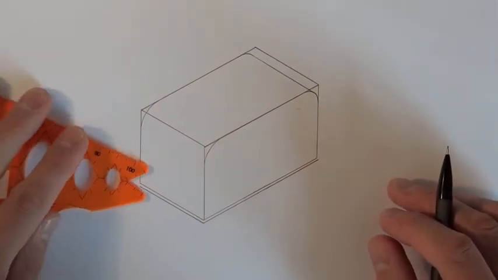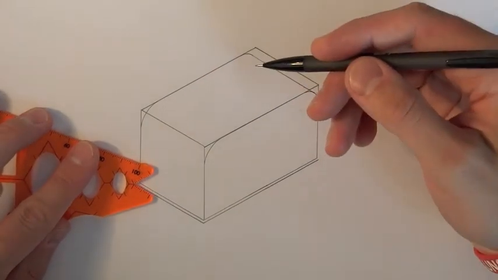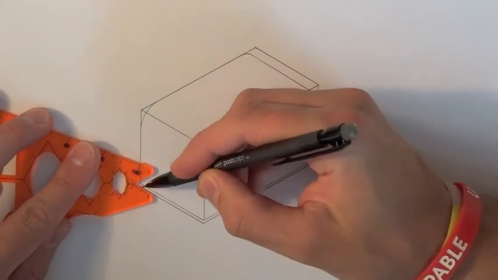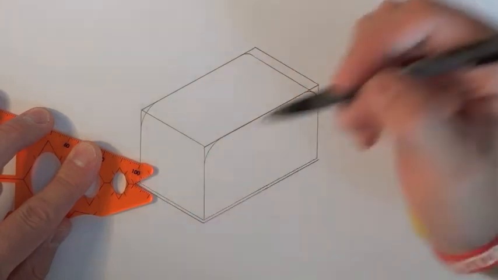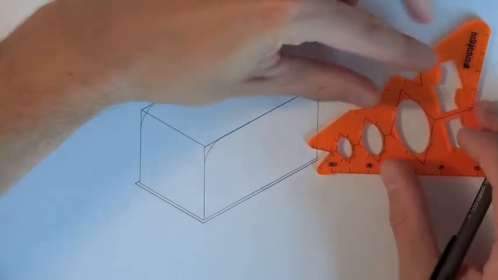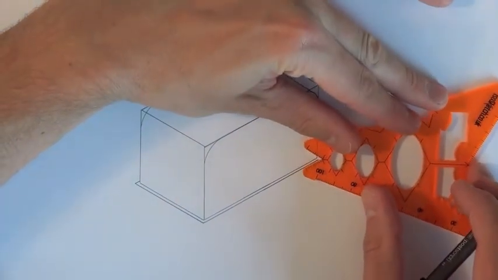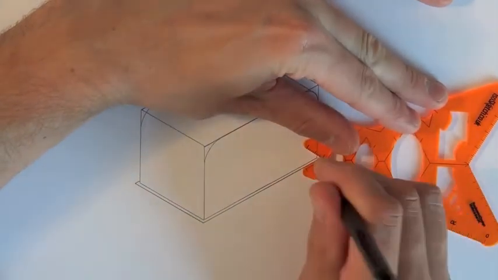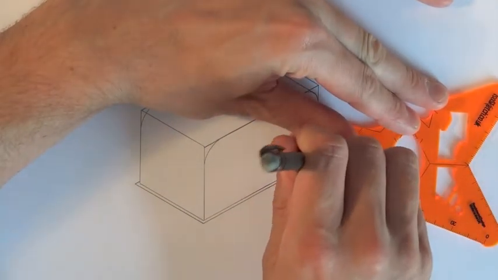So turning around, we're now going to use the mouth of the tool just to get those little back corners, which otherwise would be quite awkward to draw. But with the mouth, that's when it becomes useful. It's not something that you use a lot, but in this situation it's quite a useful little feature to have on there.